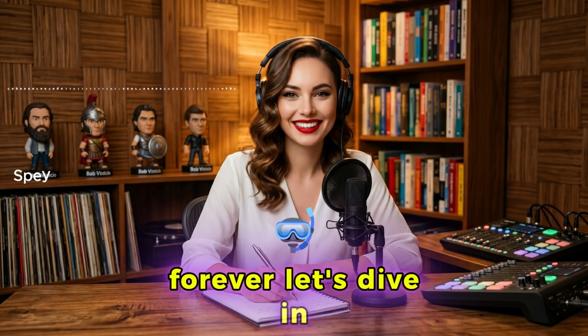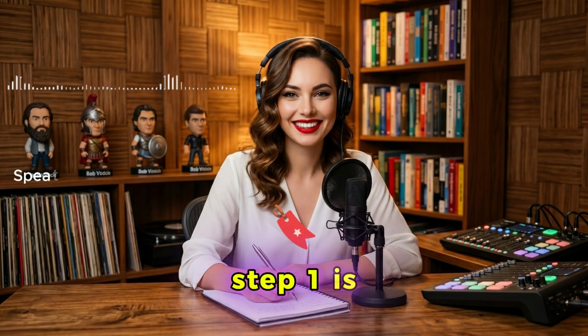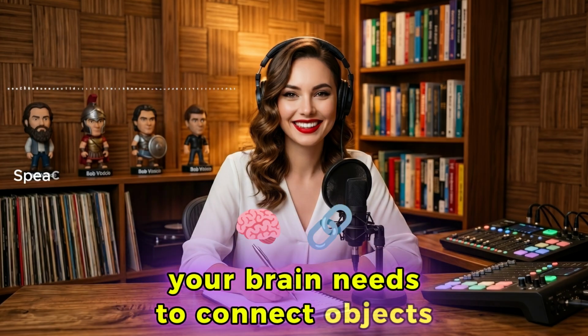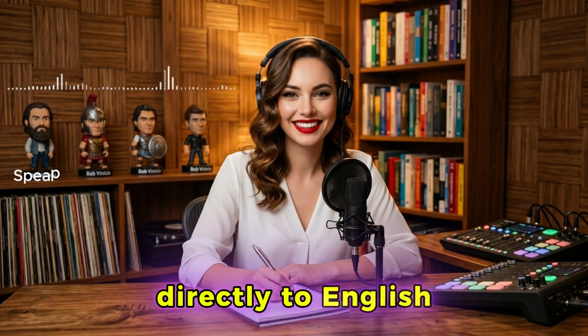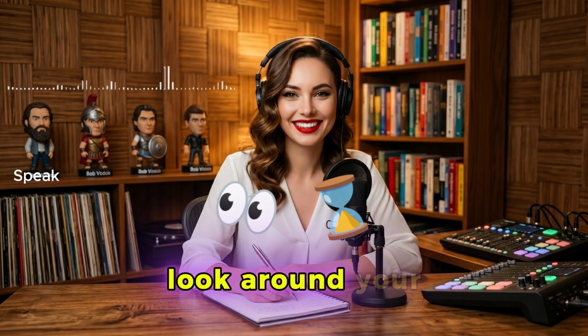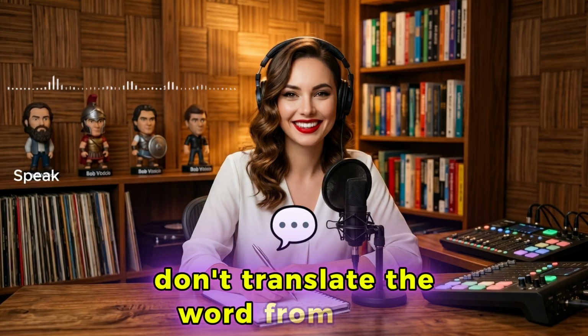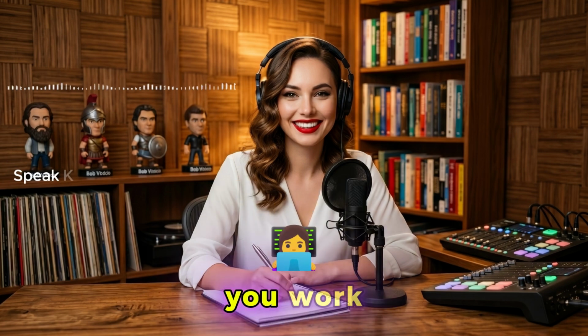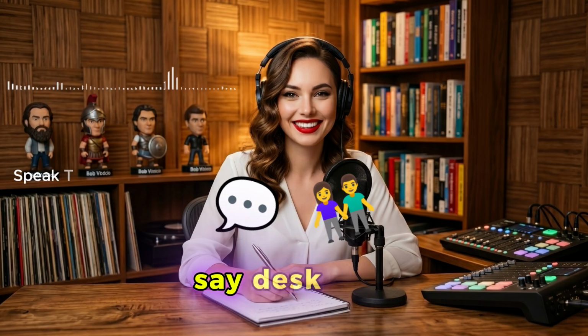Let's dive in. Step 1 is labeling. Your brain needs to connect objects directly to English words without a middleman. Look around your room right now. Don't translate the word from your language. If you see a place where you work, say desk.